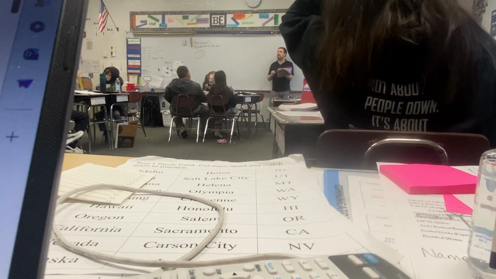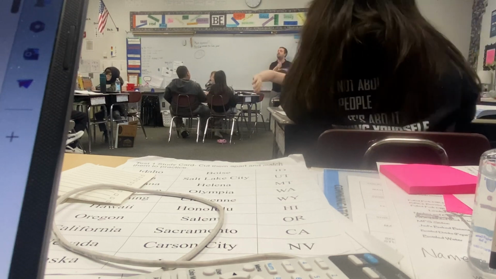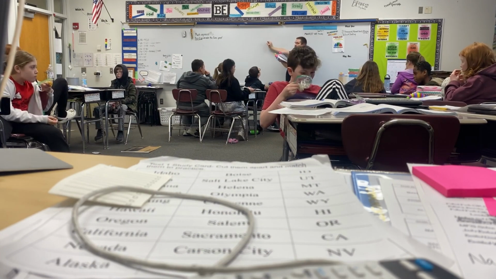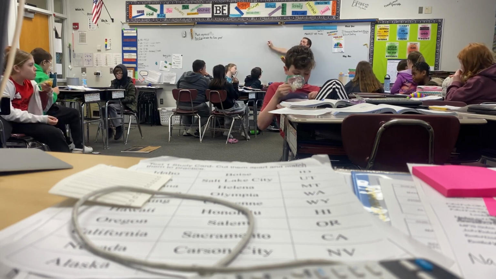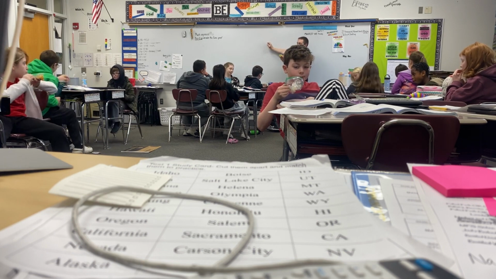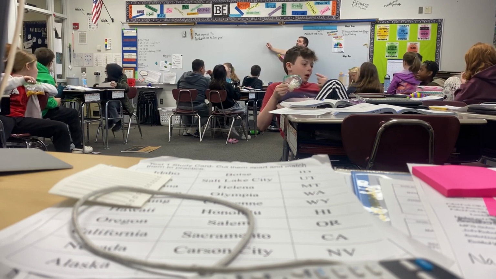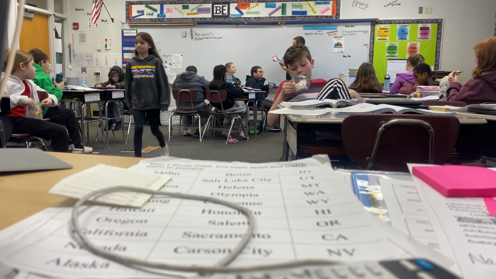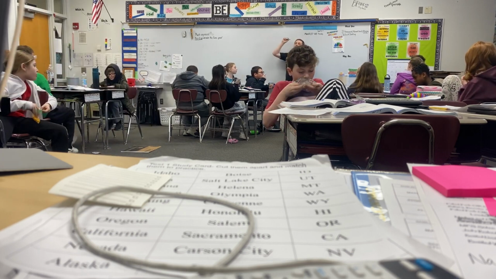It's either multiplication or division. Number 1 was multiplication because we were finding more of a smaller unit. Number 2 was division because we were finding fewer of a larger unit. You guys should already have those. We did those already.